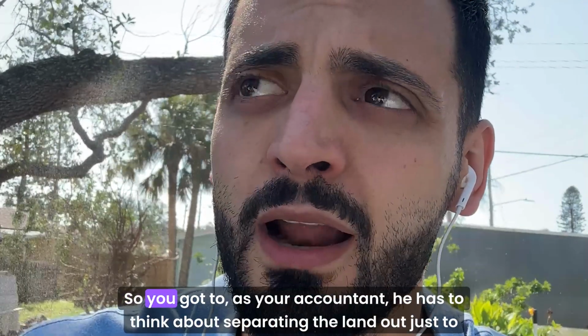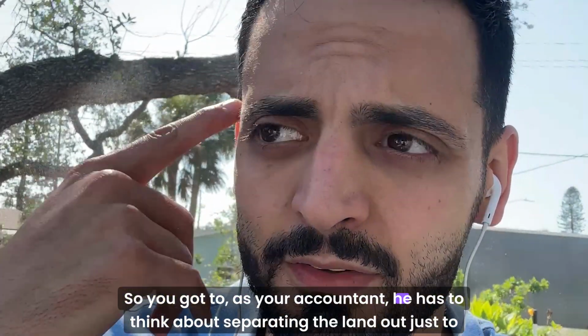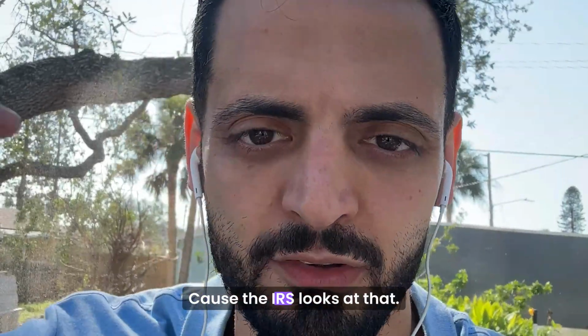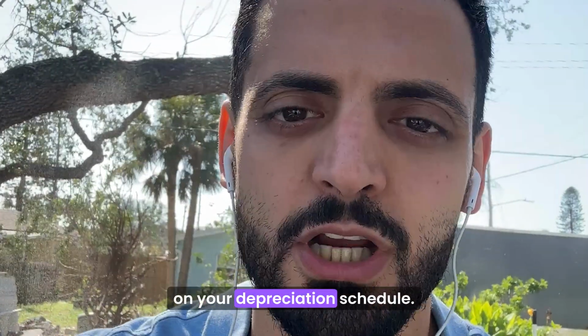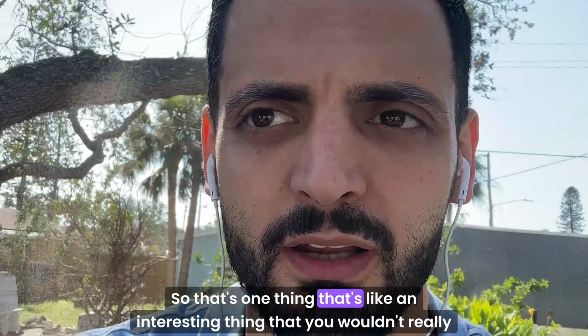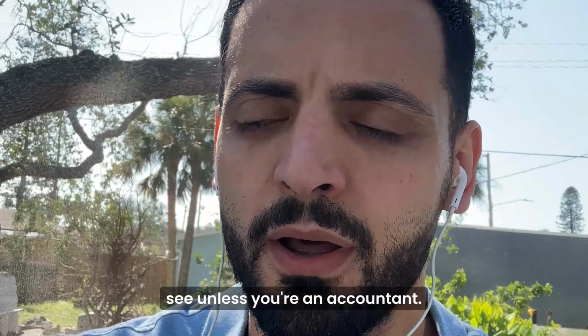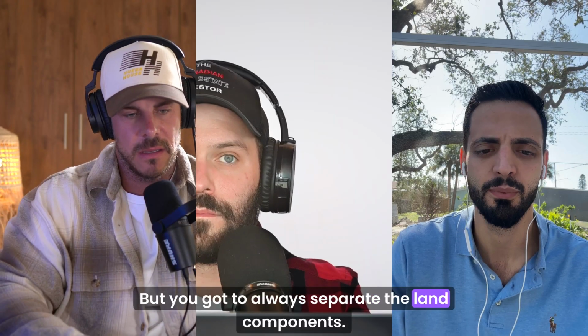So your accountant has to think about separating the land out just to depreciate the building, because the IRS looks at that on your depreciation schedule. So that's an interesting thing that you wouldn't really see unless you're an accountant. But you've got to always separate the land components.